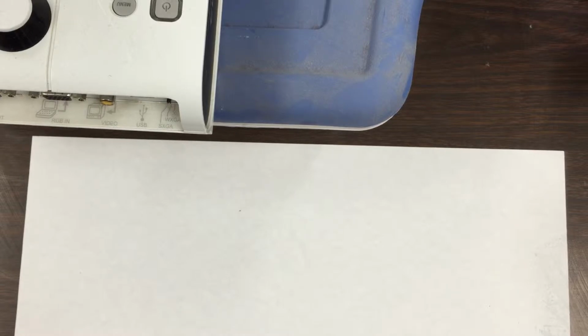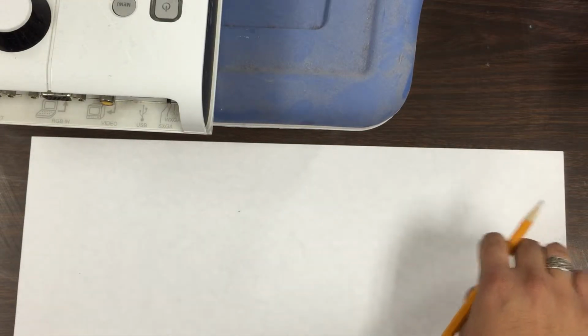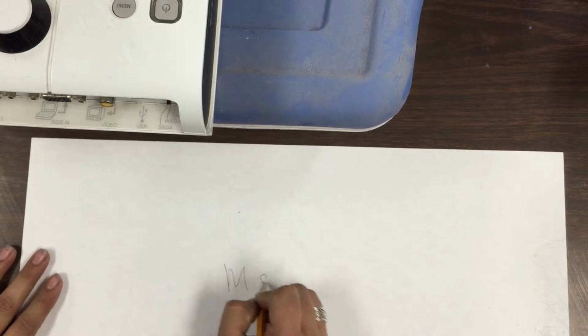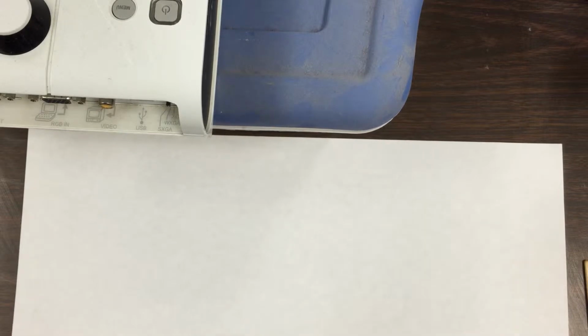You are going to need to put your name on the paper. So you're gonna have to grab a pencil from the caddies in the middle of your table. And so I'm gonna write Miss D on one side of my paper. And then you're gonna need to flip it over on the other side of the paper in order to paint. So you should not be painting on the same side as your name, okay?